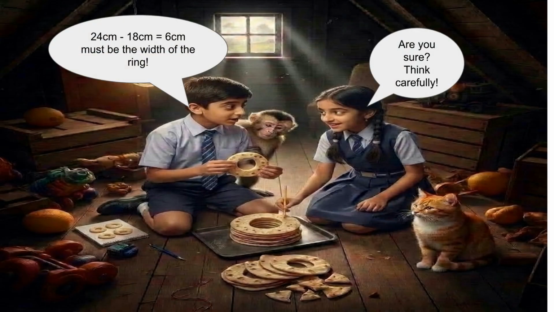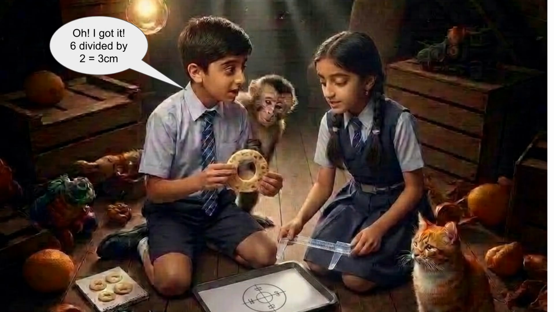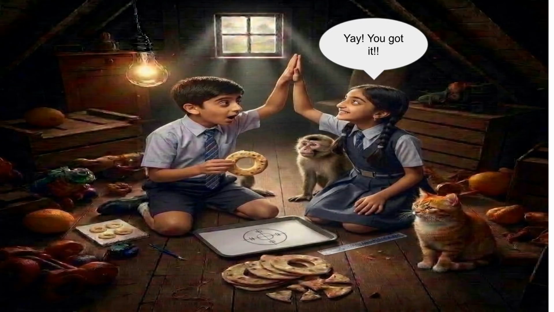What do you think? Now the boy realizes his mistake. He divides the difference of 6 by 2. Correct? That's the right thing to do. They are celebrating the correct answer. Let us see why it is correct.